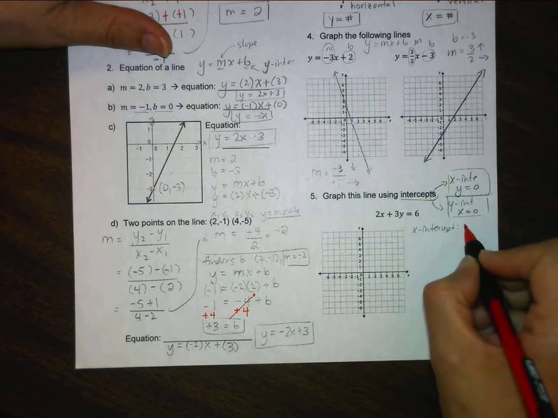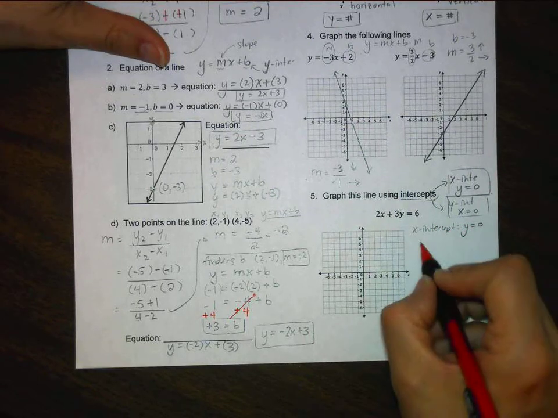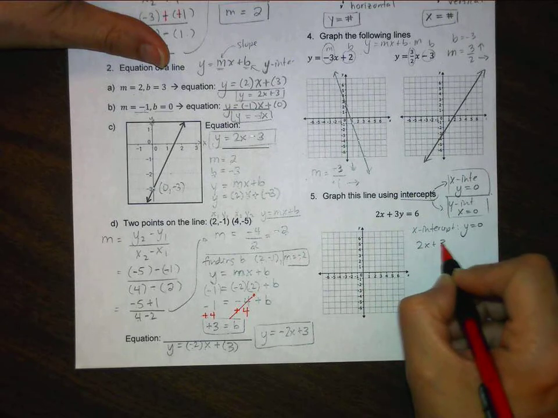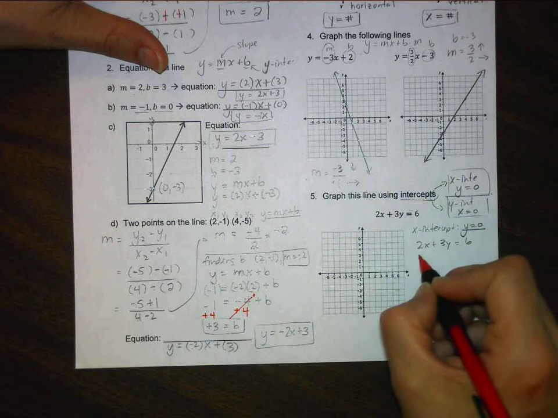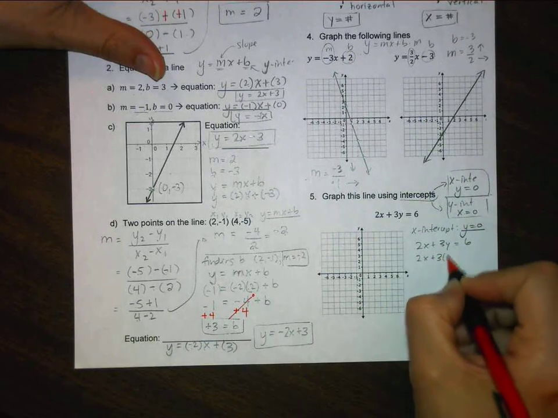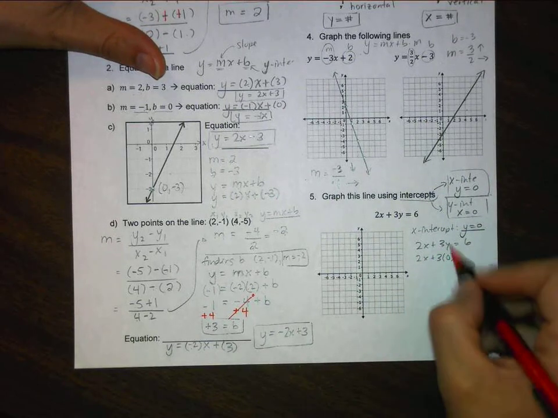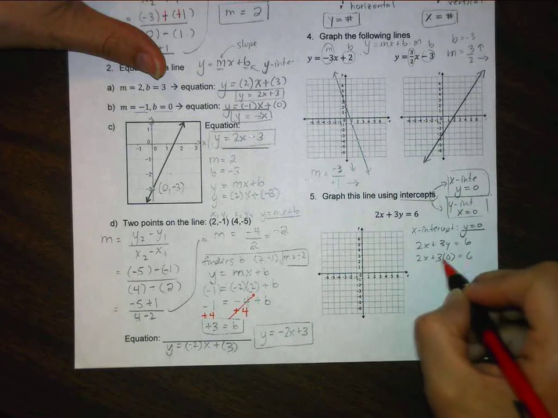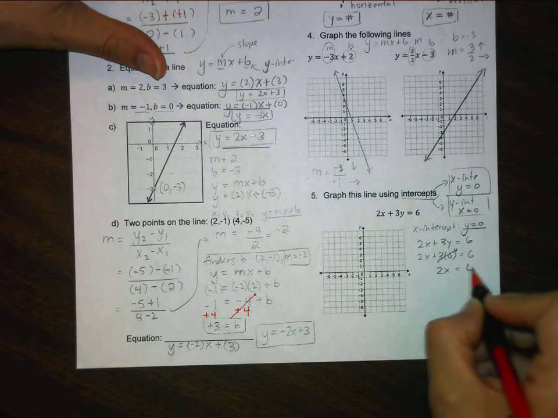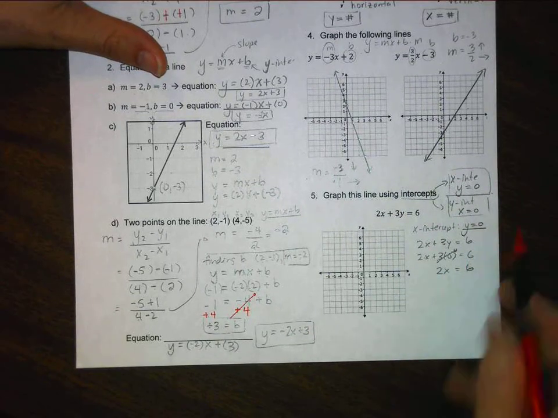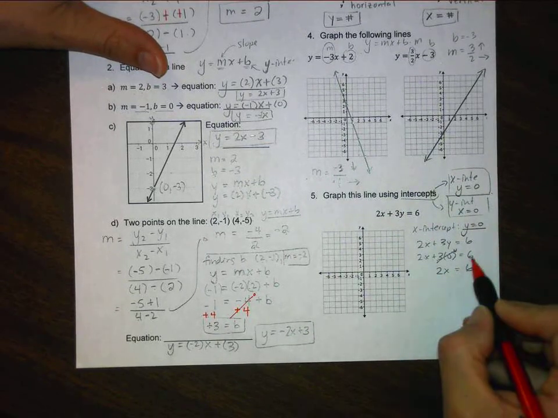Our x-intercept is when y is equal to 0. So I'm going to write down the formula, and I'm going to substitute y is equal to 0. Well, what happens then? That means y is 0. I write 0 instead of y, and 0 times 3 just ends up being 0. And I'm left with 2x equals 6. I just write down the terms that are left over.